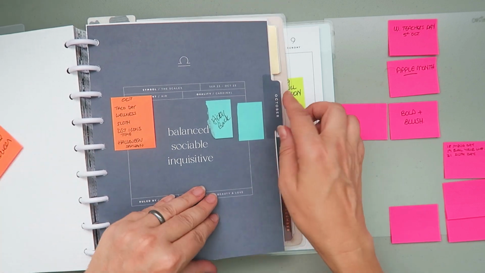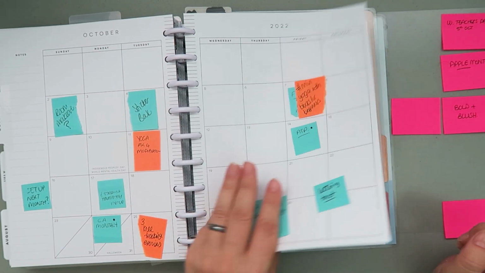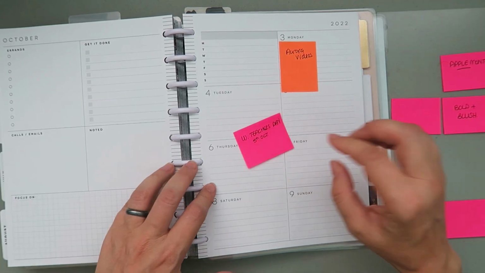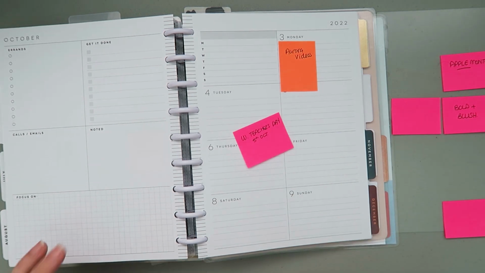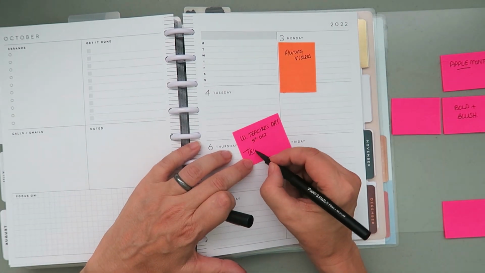For my dashboard, I've got World Teachers Day on the 5th, and I'm thinking, okay, I'm going to use some kind of teacher's book. I'm just going to put teacher's book.